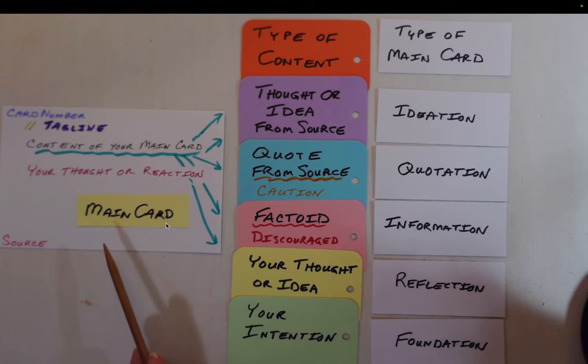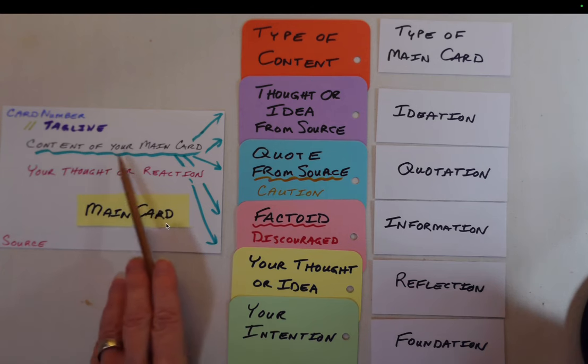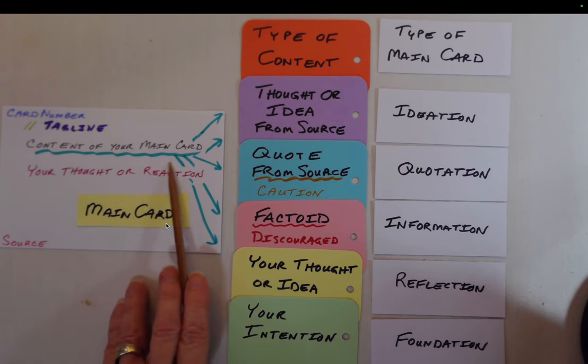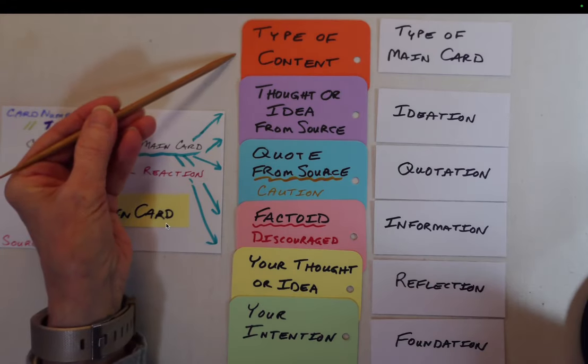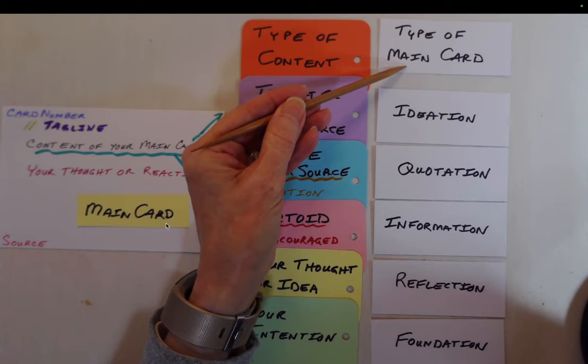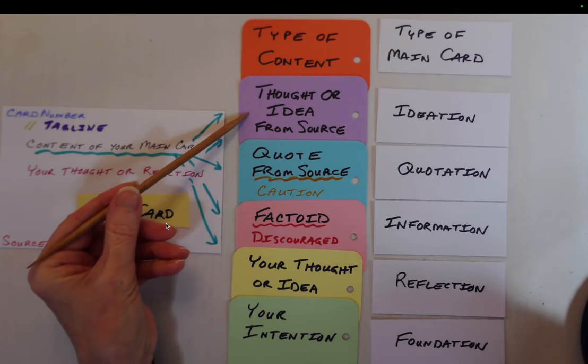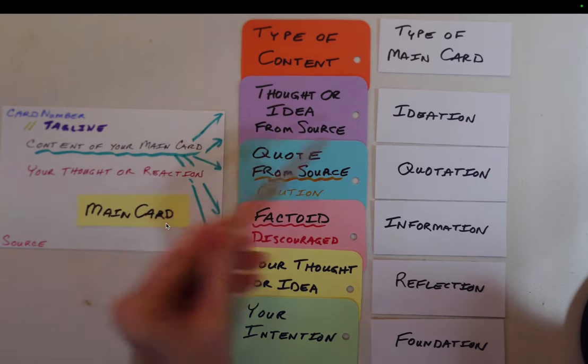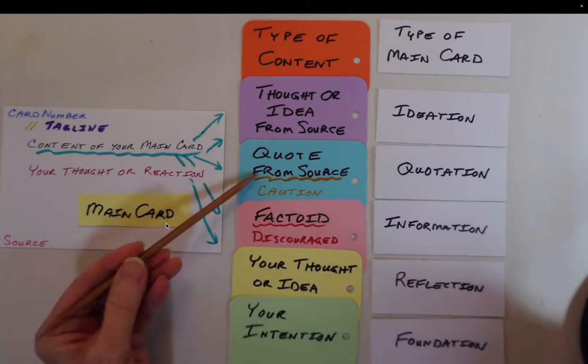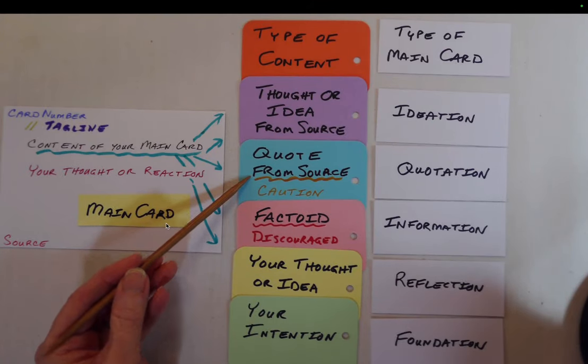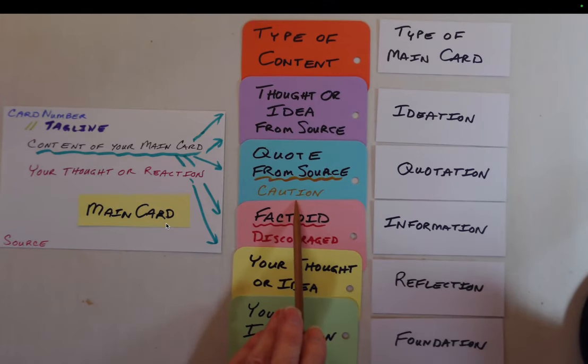So the different types of main cards come about from the different types of content area that you could have in your main card. The type of content gives rise to the type of main card. For example, the most common is the thought or an idea from a source. That gives you an ideation main card. Next most common is a quotation from the source, and I warn you to be cautious about this, because you want to make sure that you are understanding the quotation and that quoting does not become a substitute for understanding. If you can rephrase it in your own words, you know you understood it.